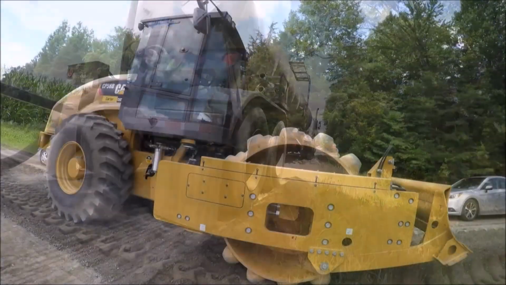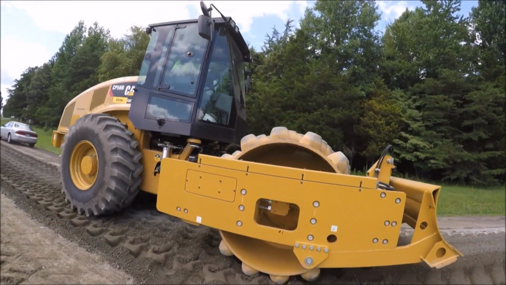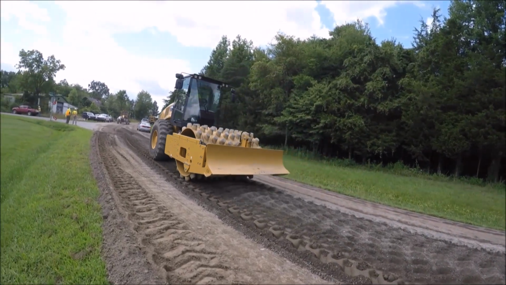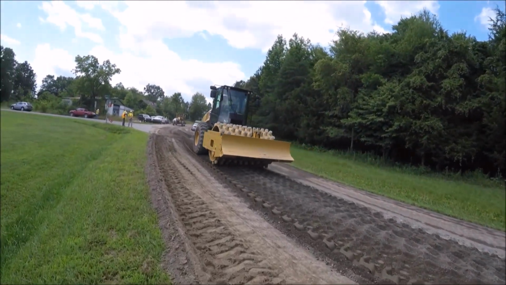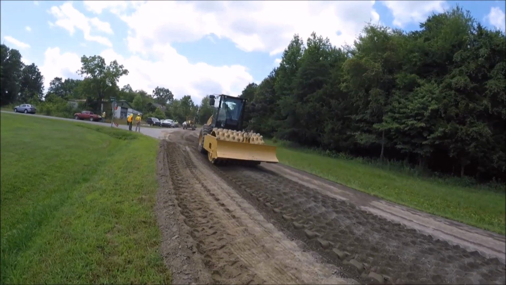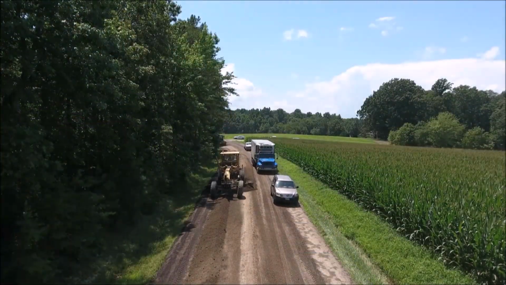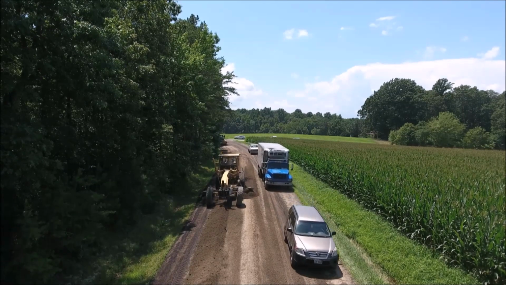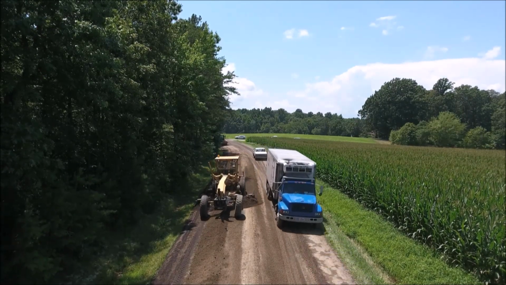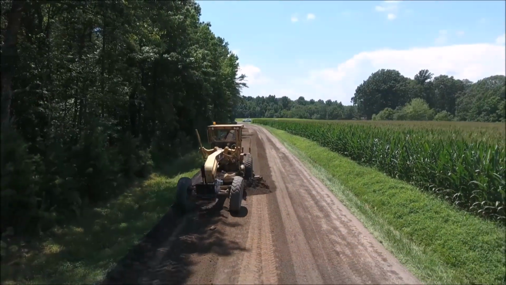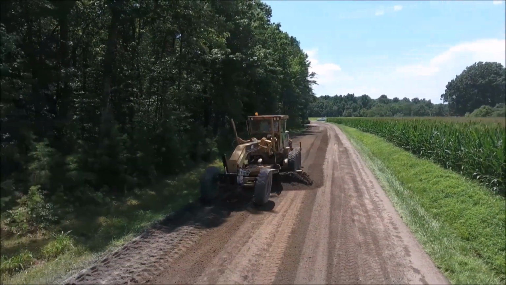Water's critical, compaction's critical. The pad foot roller will come and give you your initial compaction rate. This is a 12-ton vibratory pad foot roller. You really want to get that density because now you've added 40 or 50 pounds of Portland. You've added water to it, so you've increased that volume. You really need to get that compaction, so you have to have a pad foot roller and vibratory.